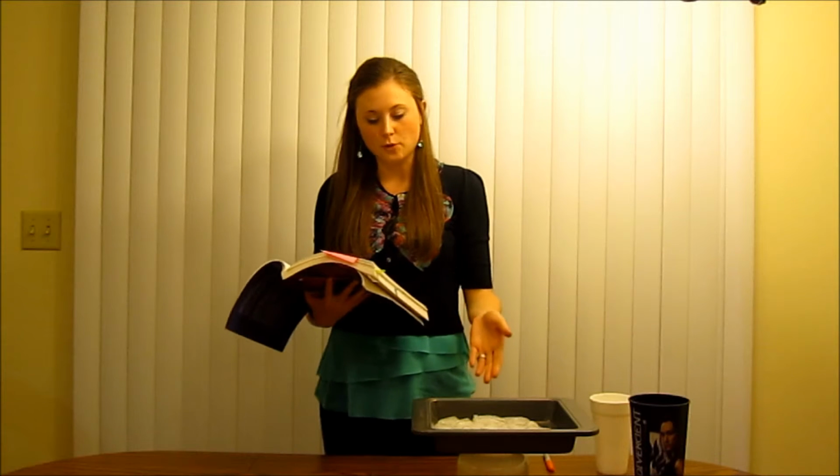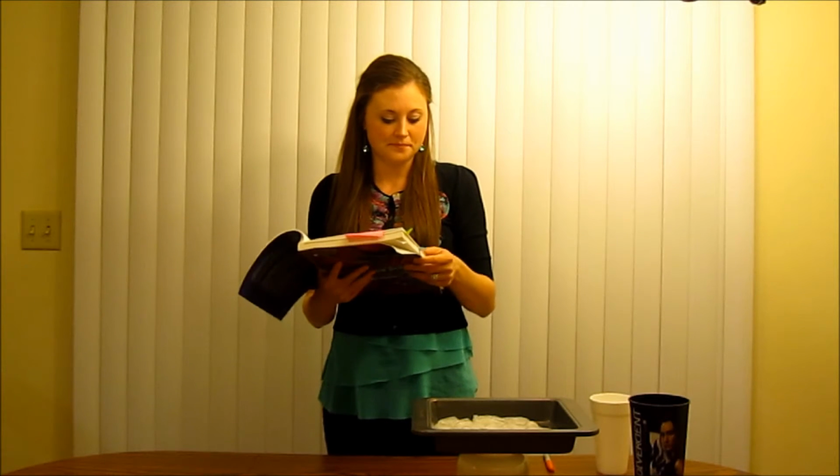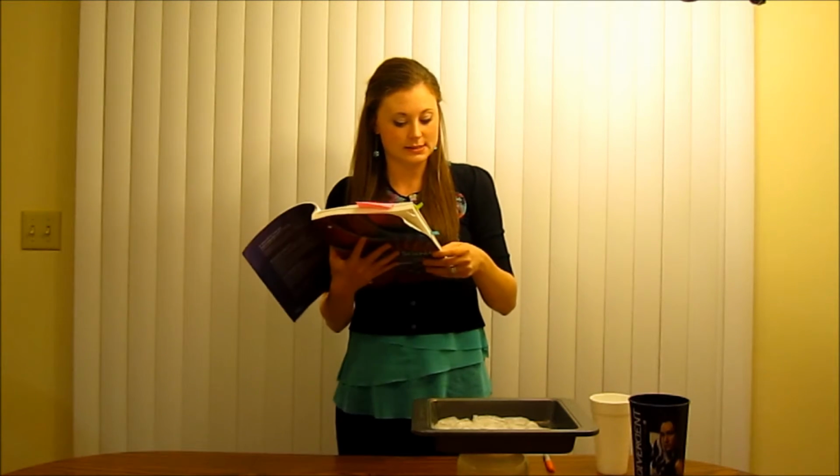After completing this experiment, you should be able to ask yourself, how is your formation of clouds the same as the formation of the clouds in the sky? And how is it different? Why do we believe that warm air rises? And why are coastal tropical areas more humid than desert areas?